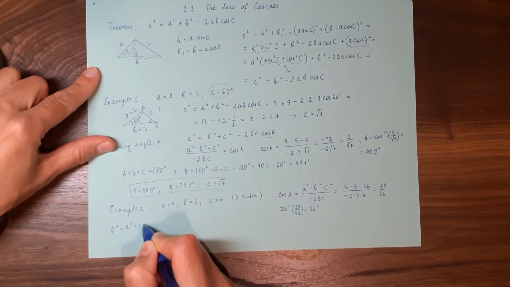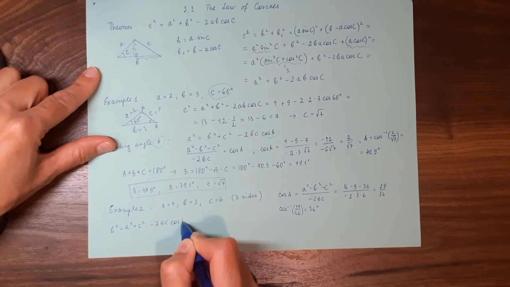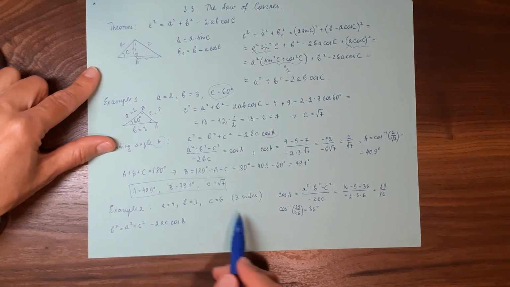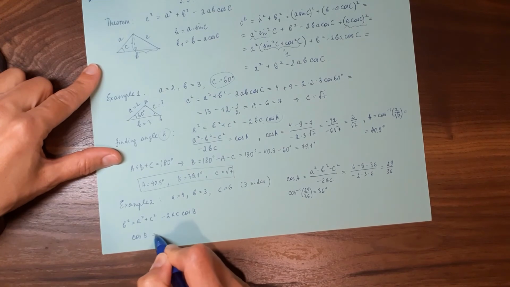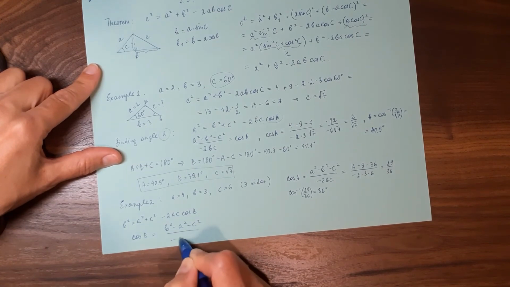So to calculate angle B, I'm going to turn the theorem around side B. So it's B squared equals A squared plus C squared minus 2AC cosine of B. And I'm going to get a similar formula for cosine of B, which is going to be B squared minus A squared minus C squared over negative 2AC. And I'm going to plug in my numbers.